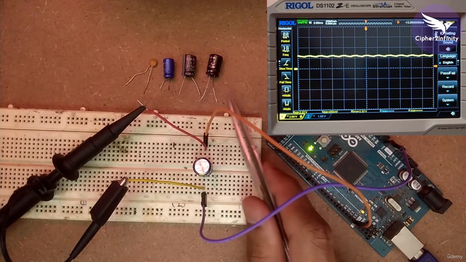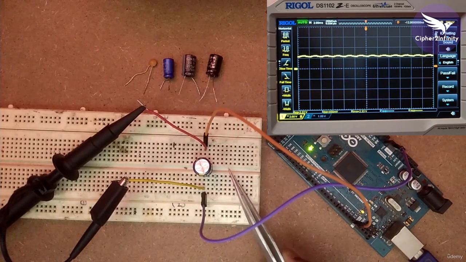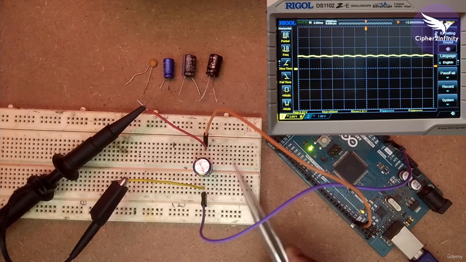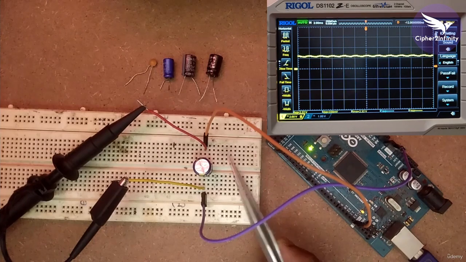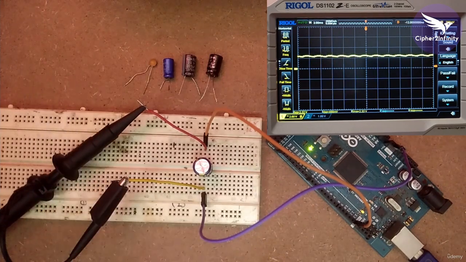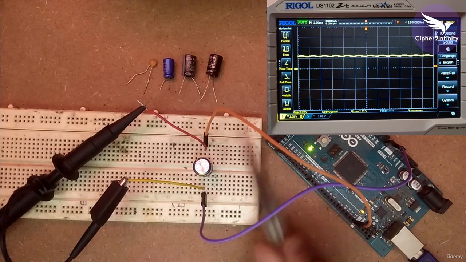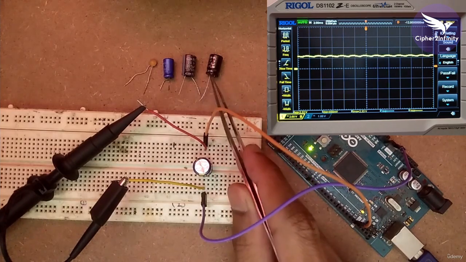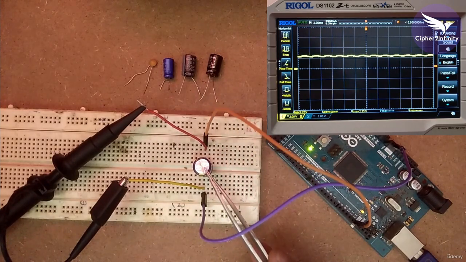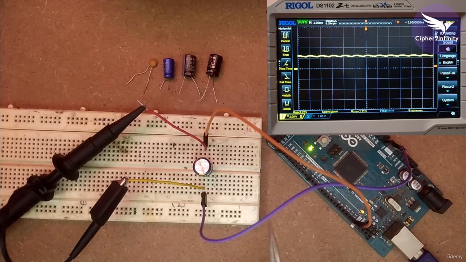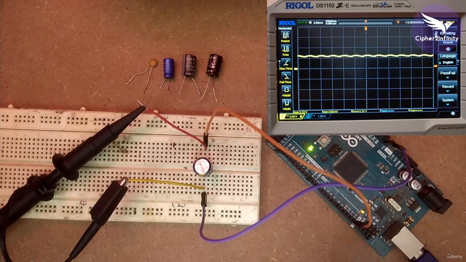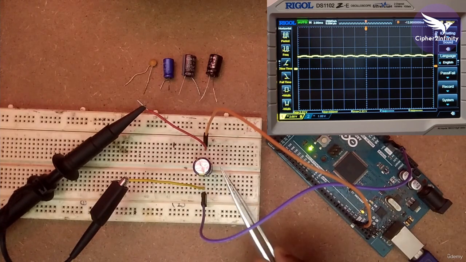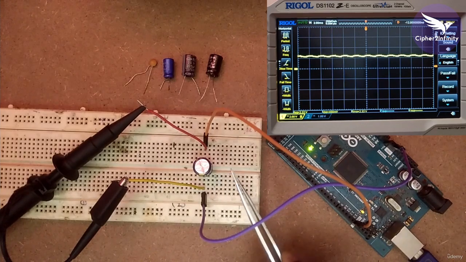Okay, so the 470 microfarad capacitor and the 1000 microfarad capacitor provided almost the same impedance to this 500 hertz frequency. But compared to the 100 nanofarad capacitor, the 220 microfarad, 470 microfarad and 1000 microfarad capacitors have provided a lower impedance, and that's the reason these capacitors are actually able to filter out that particular frequency.